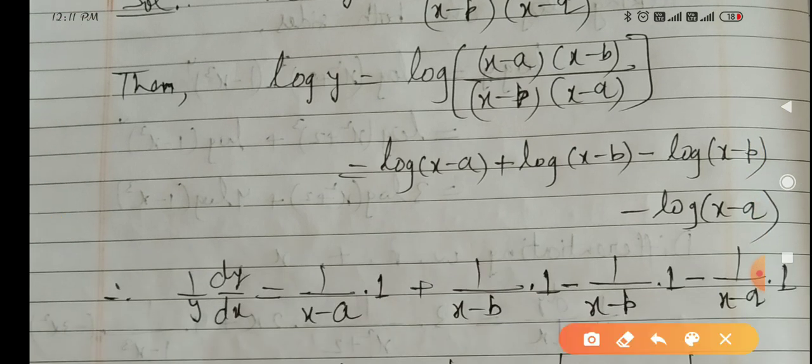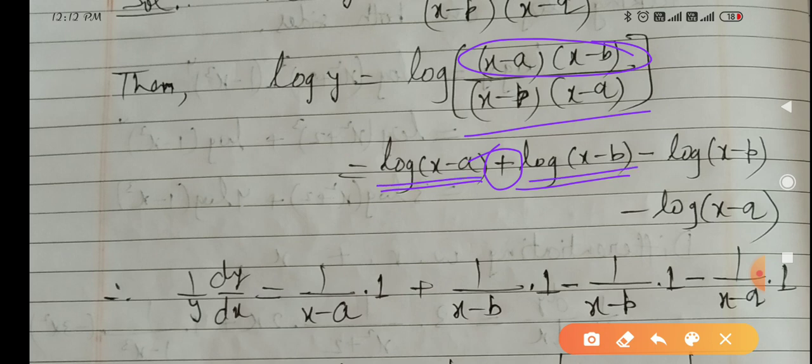Now apply the law of logarithm: log numerator minus log denominator. Now the numerator is the product of two terms, so the log of a product can be written as a sum of logs. So log (x minus a) plus log (x minus b). In the same way, minus log (x minus p) minus log (x minus q).